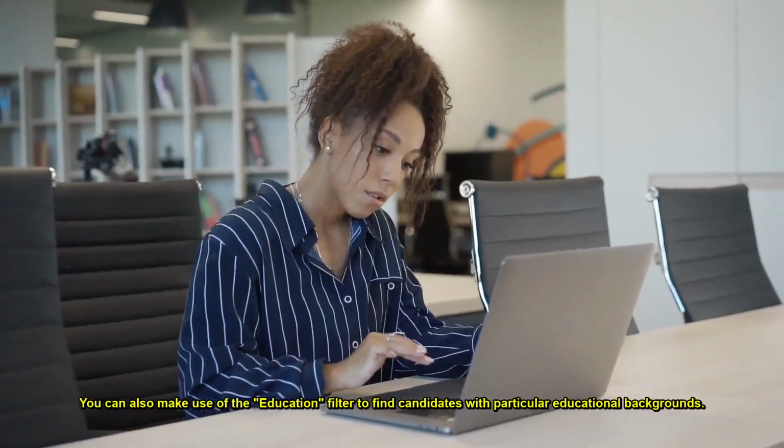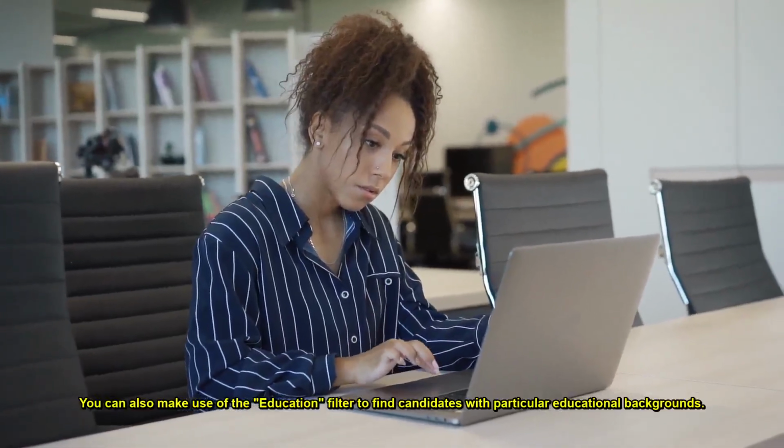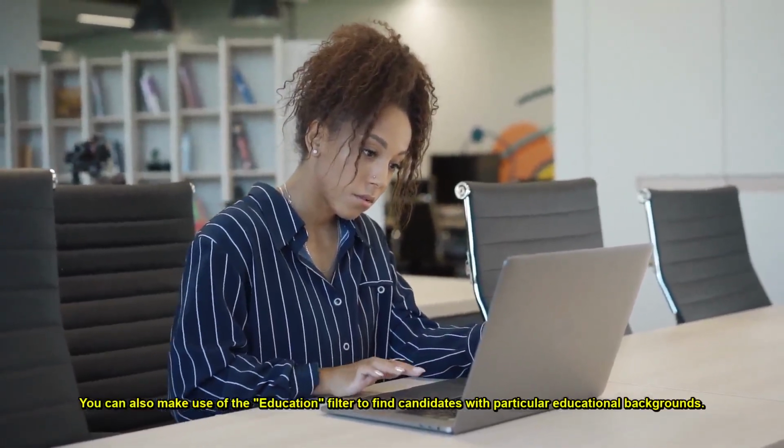You can also make use of the education filter to find candidates with particular educational backgrounds. Select the degrees or institutions that match your criteria. This allows you to input specific terms that candidates might have in their profiles.